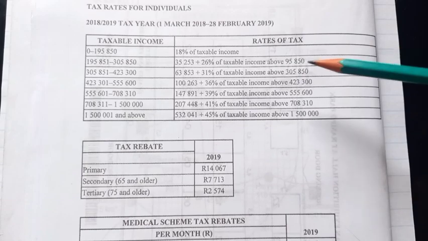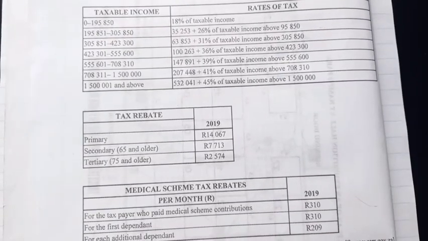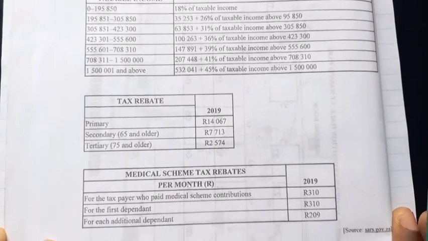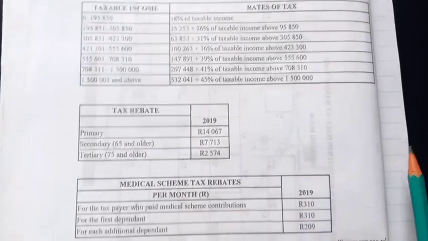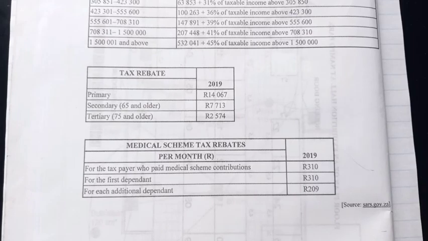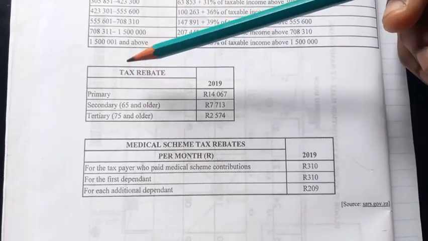We are going to later learn how to use the formula, because in a formula you have to substitute, right? Okay, so that's easy. You're going to see. Now what we're going to do is look at the rest of the tax table here. There's something here called tax rebate.